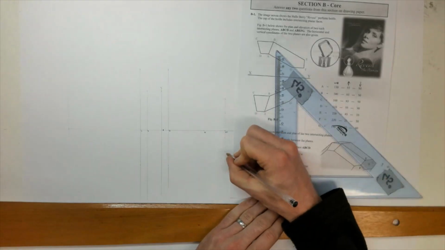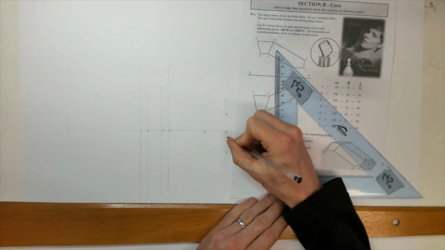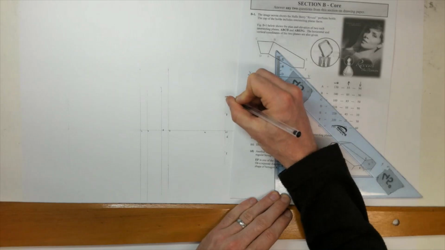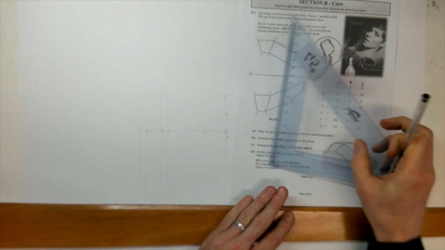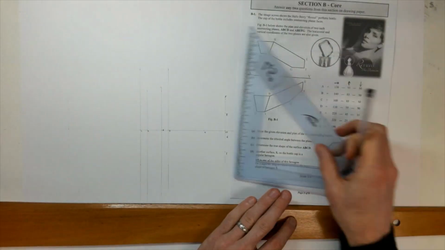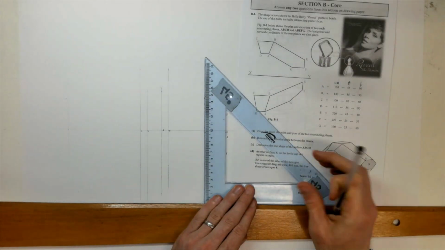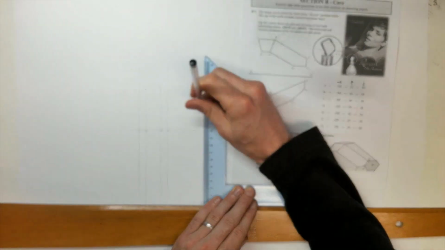That's my F, that's there, and E, just to make sure I don't mix them up. And then G is 25 and 60.